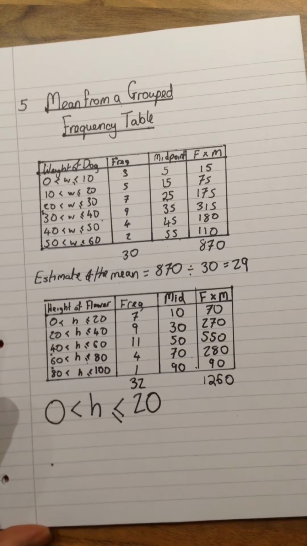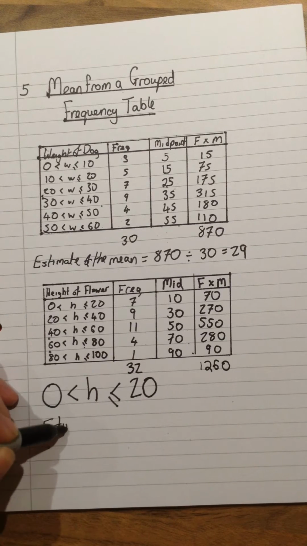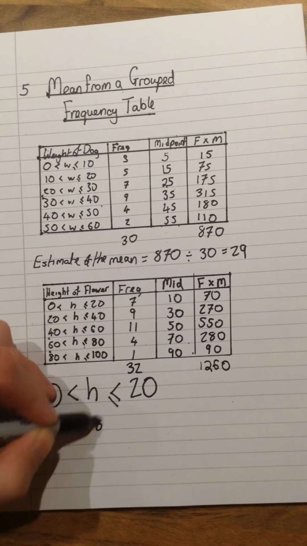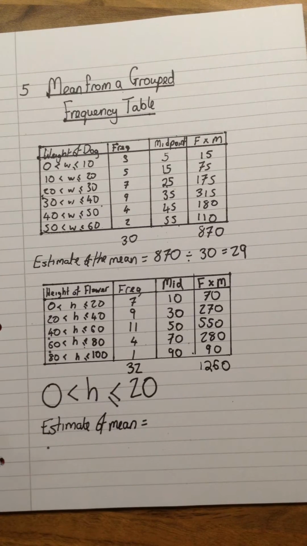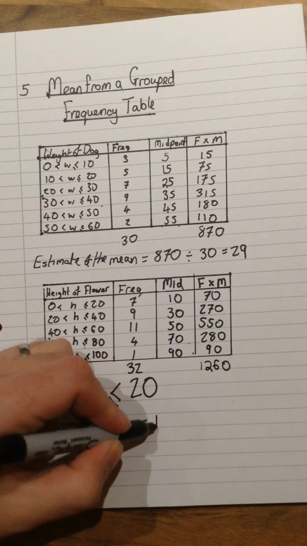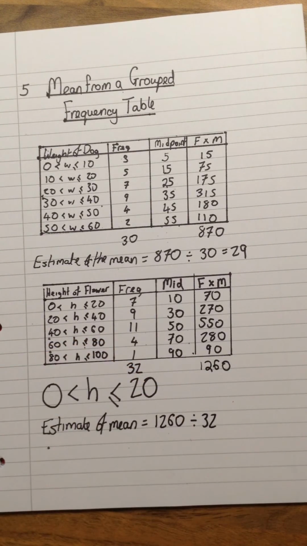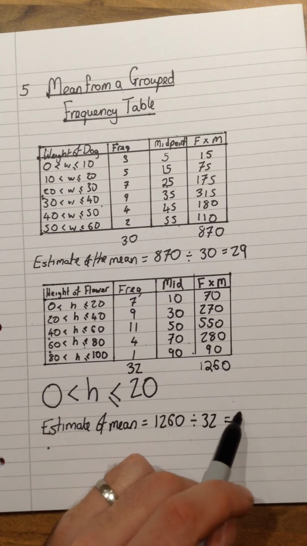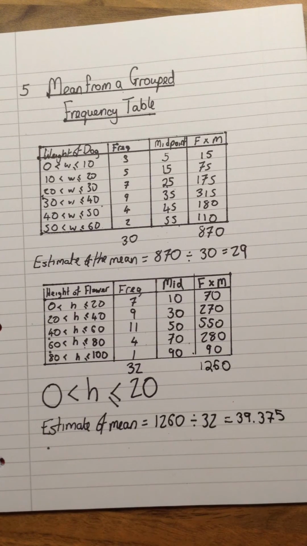So again, down at the bottom of the table, the final bit of working is we are going to write estimate of mean, and I would like you to write that with every question to show that you understand that it is not an accurate answer. It is a number that we can use to represent, but might be a little bit off. We do 1,260 divided by 32. If you put that into your calculator, that comes out as an answer of 39.375.